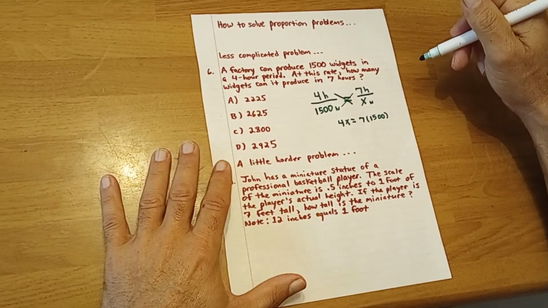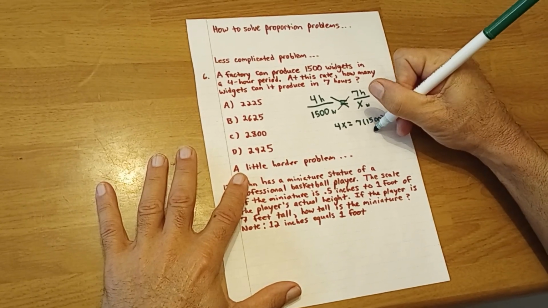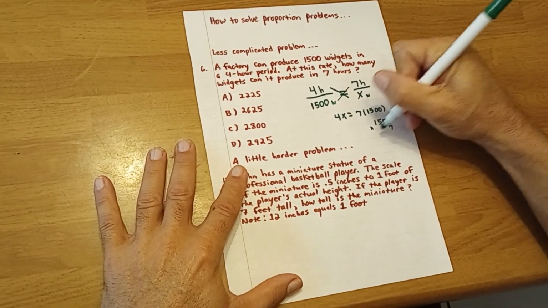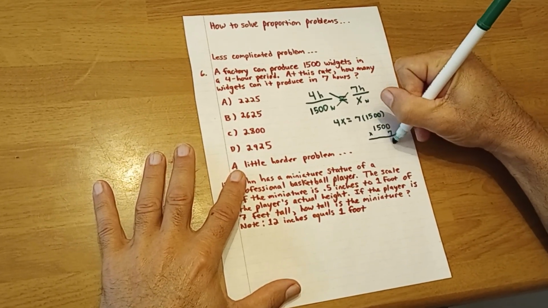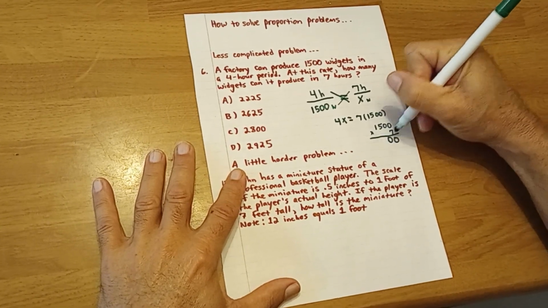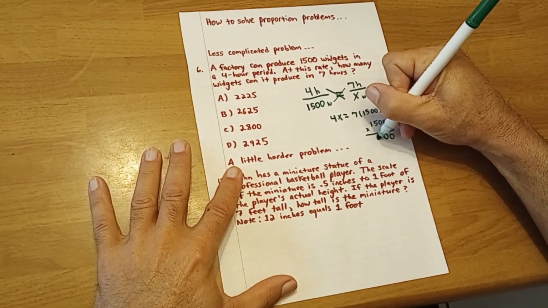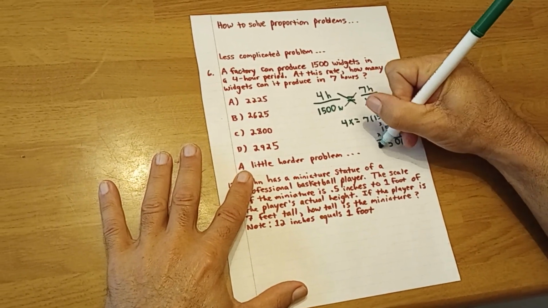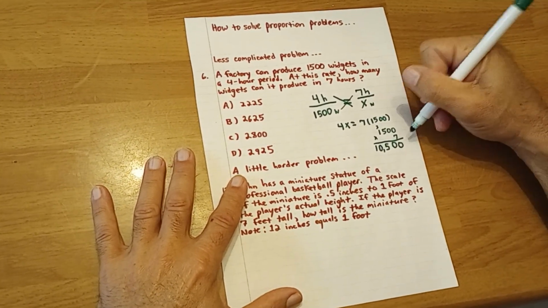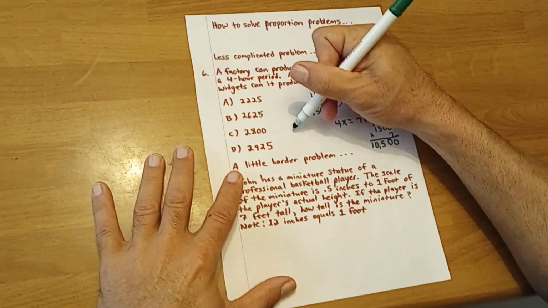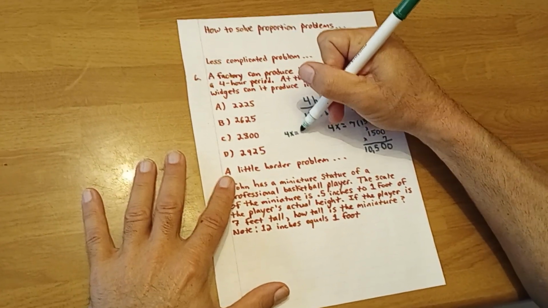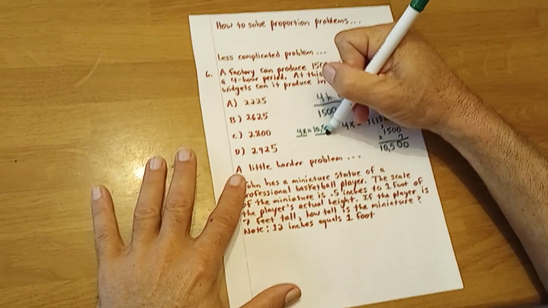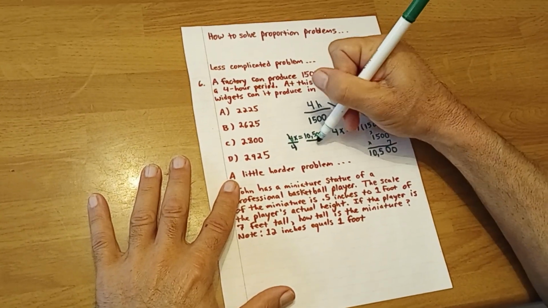Let's do everything out step by step. How much is 1,500 times 7? 7 times 0 is 0. 7 times 0 is 0. 7 times 5 is 35, 5, carry the 3. 7 times 1 is 7, and 3 makes 10. So this would be 10,500. 4x equals 10,500. Then we divide both sides by 4 to solve for x.